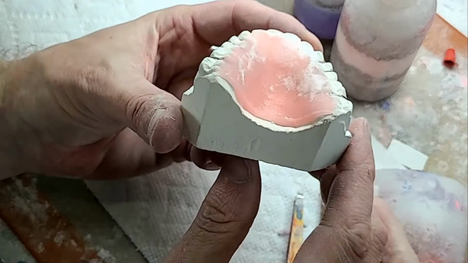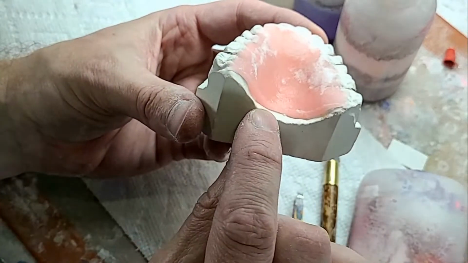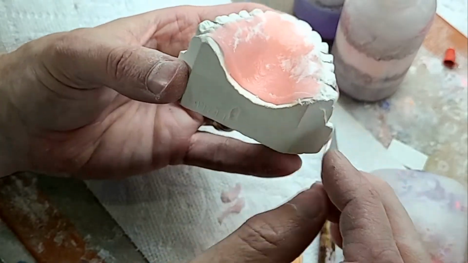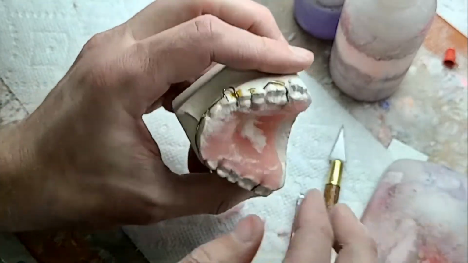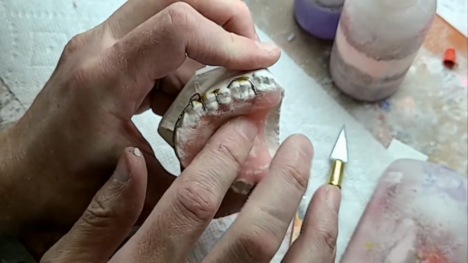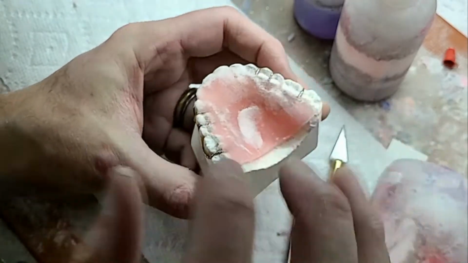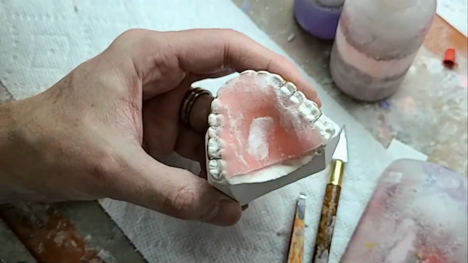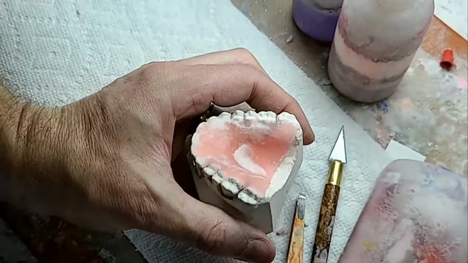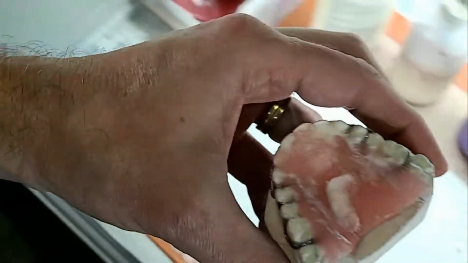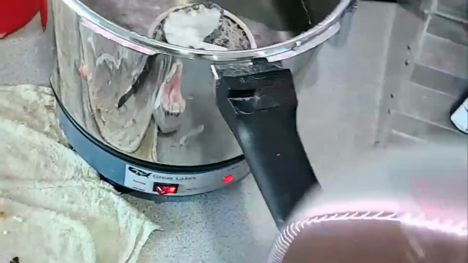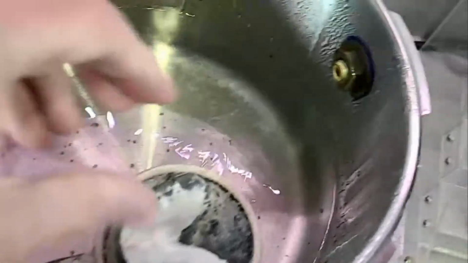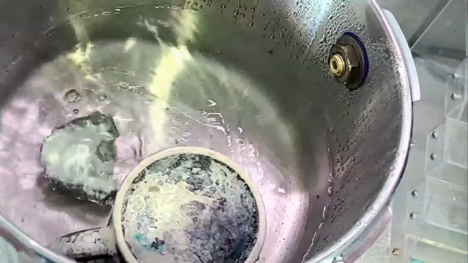So hopefully you can see I've got an even thickness all the way around, and that can go. I'll put a little powder in here to help freeze it, to keep it from slumping. But this will go into the pressure pot. Now, this is my brand new pressure pot. Oh, already got something in there. Put that in the water.